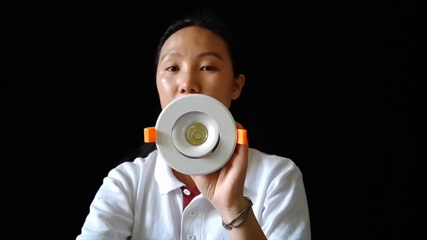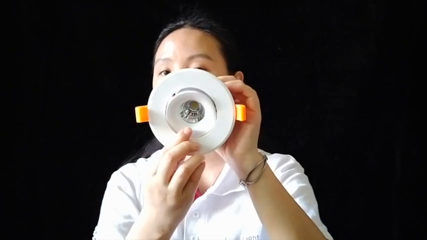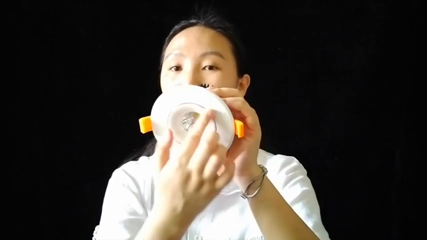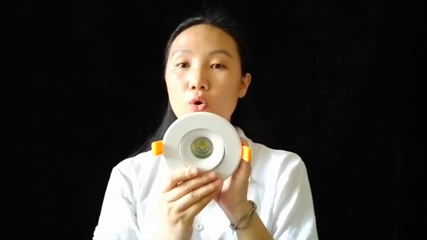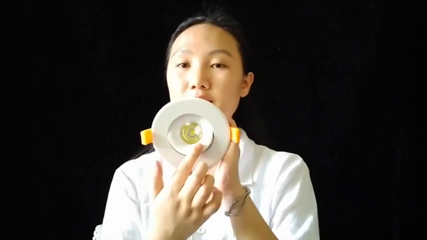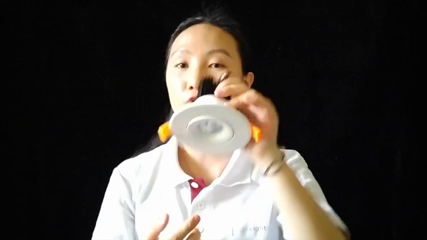LED anti-glare downlight from us would be controlled. The cut range is above 16 degrees, so we cannot see the dazzling light. So this anti-glare design will be controlled from the lighting design.